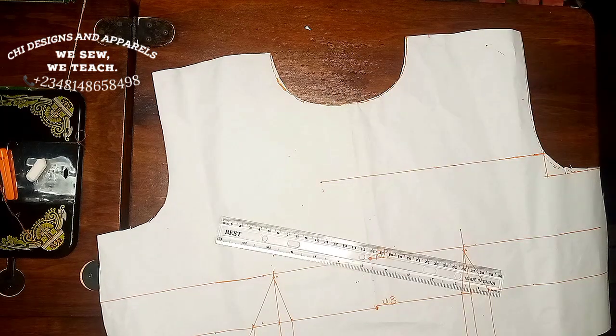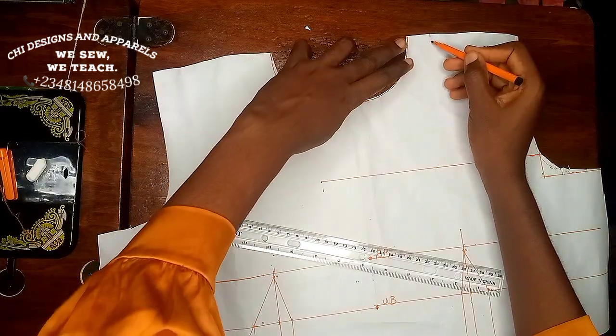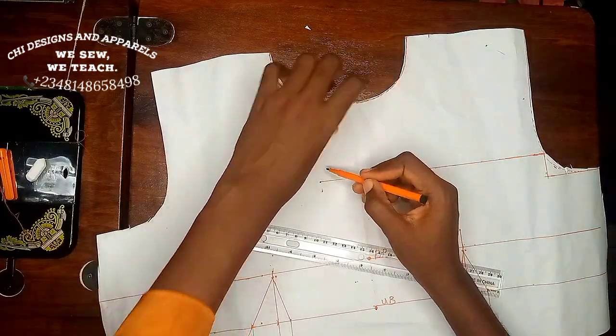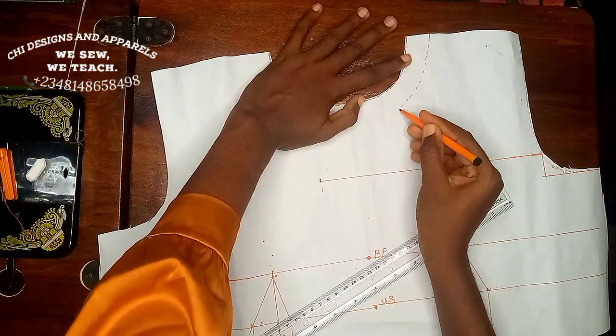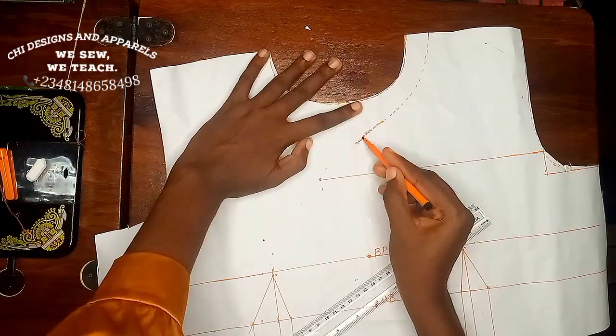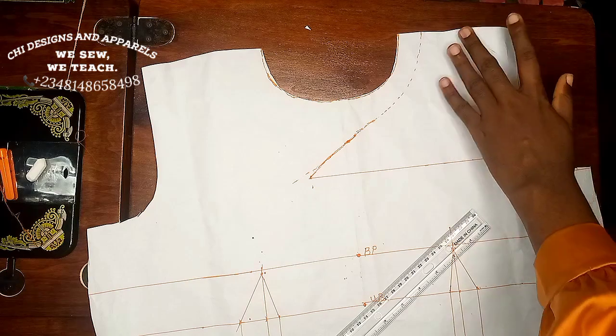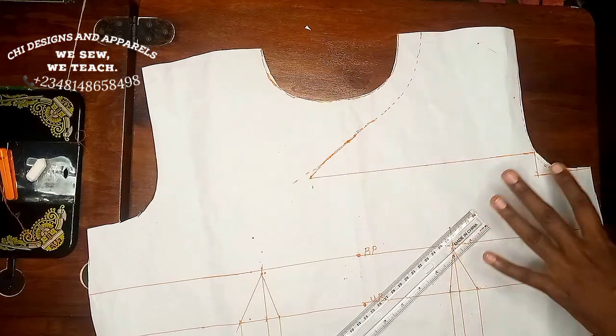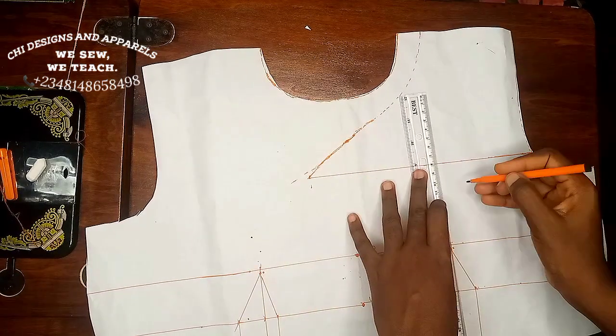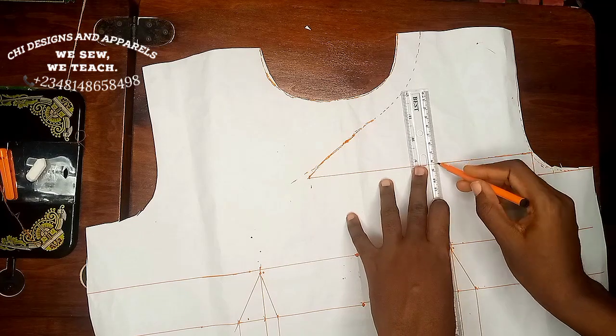The next thing I'm going to do, I'm going to use my hand to make a curve from this point here to this point here. So I'm just going to connect this first with a dotted line like this. Having made this curve, I'm going to go ahead now and connect my bust point line straight up like this.